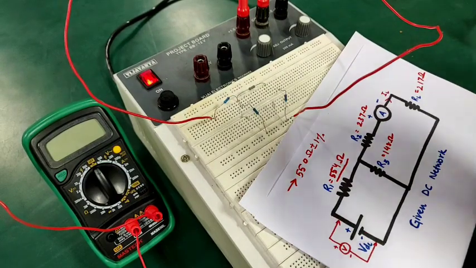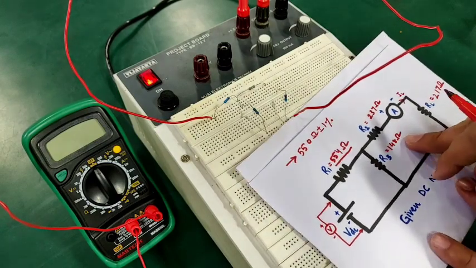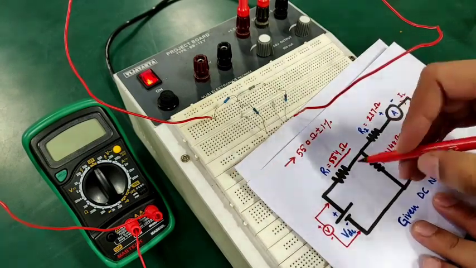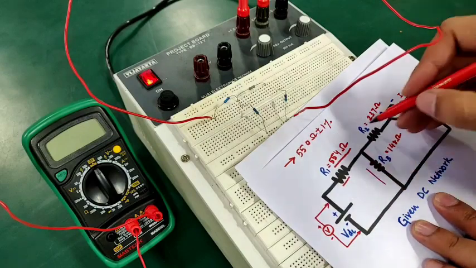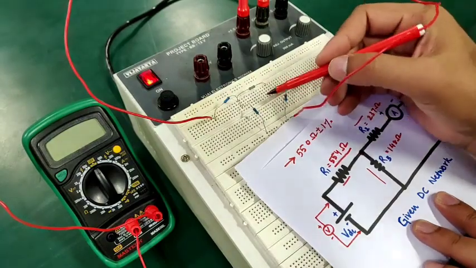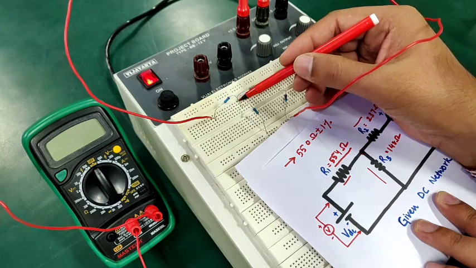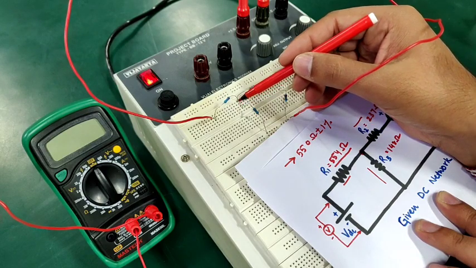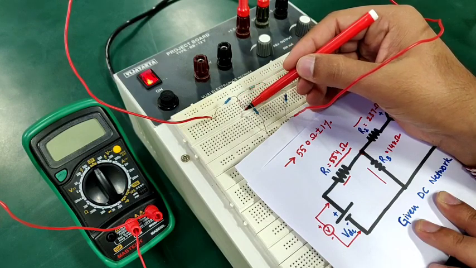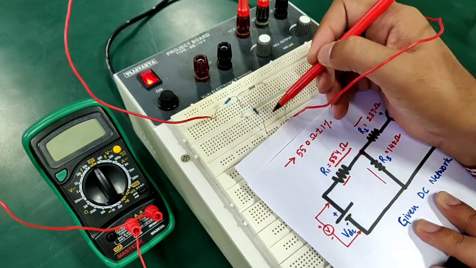Step number 2 is making this circuit onto the breadboard. So this circuit has already been made. Let us verify it. This is resistance R1, R3 and R2. They all are connected at one node. So let us check whether on my practical breadboard they are connected to each other. Yes, they are connected to each other. Why? Because they are connected in the same column, and we know that all the 5 holes of this column are interconnected with each other internally.